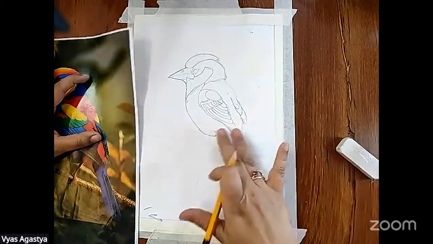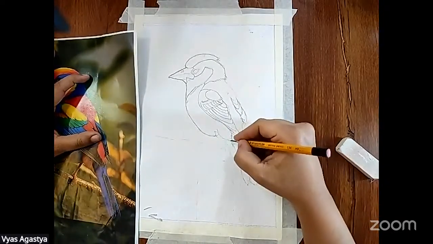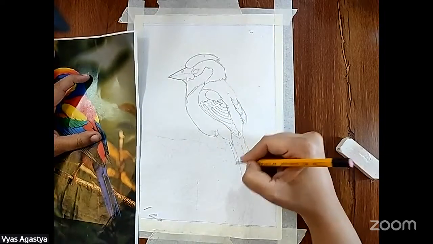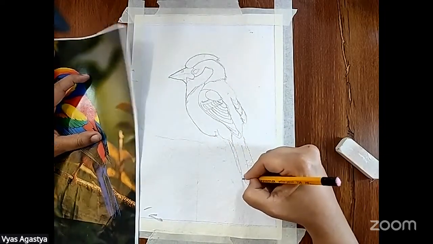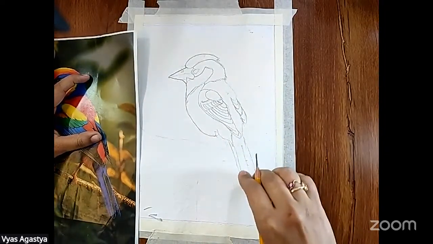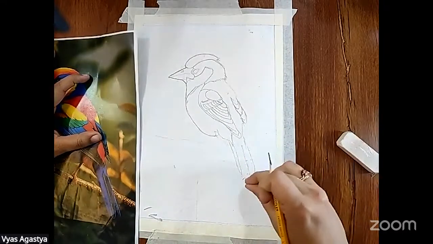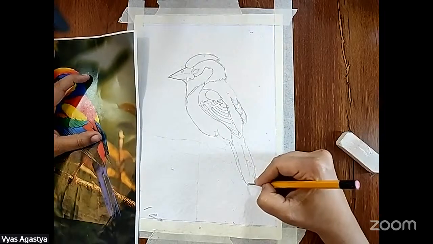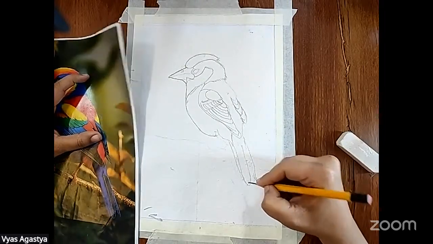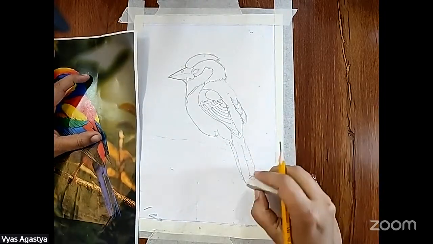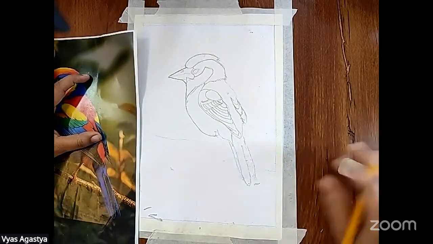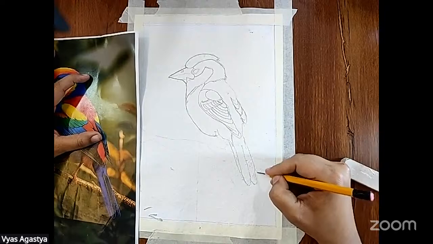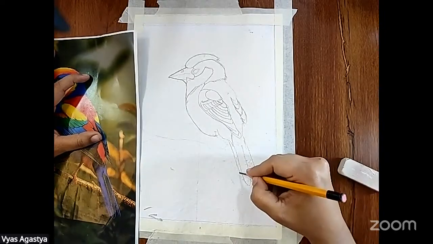One suggestion I can give you is, while painting or working with watercolor, try to work on 300 GSM paper, which is cotton based paper. Why am I telling you like that? Does anyone know the reason? If you know, please type it in the chat. Why are we using 300 GSM paper?